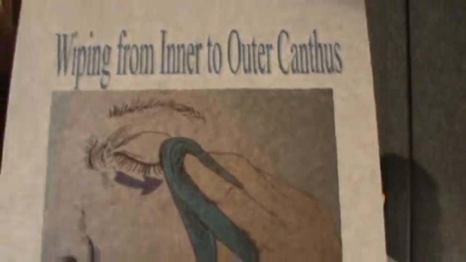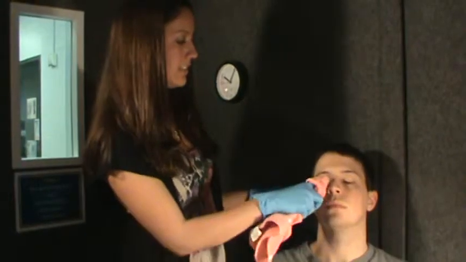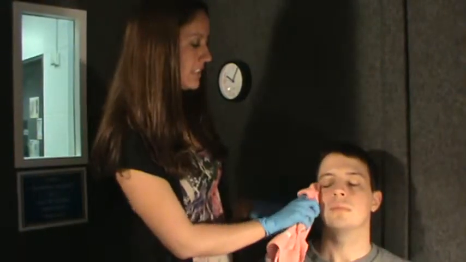I'm going to need to wash his eyes before we begin. I'm going to wash from the inner to outer canthus, and this will just remove any crust or drainage that the eye has. I'm going to wet this. I'm just going to wash your eyes. If you could close it. Go from the inner to outer canthus.